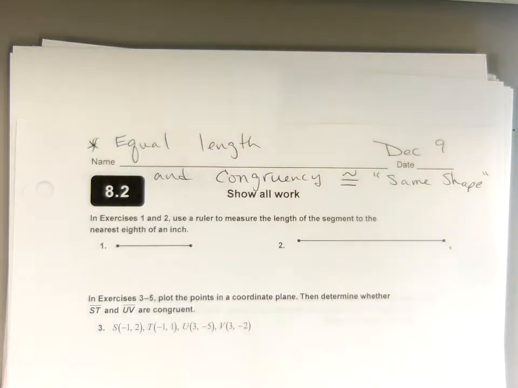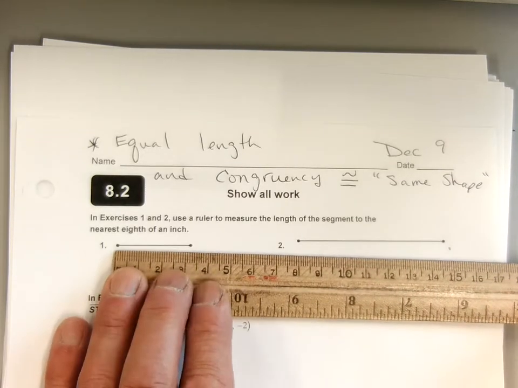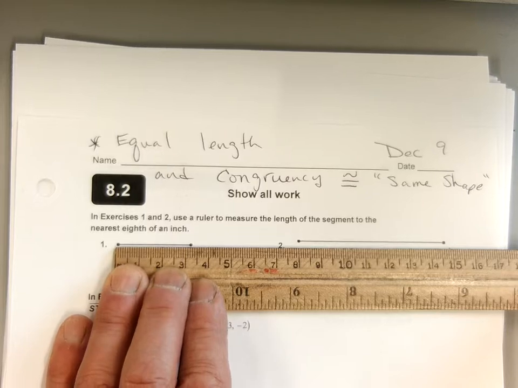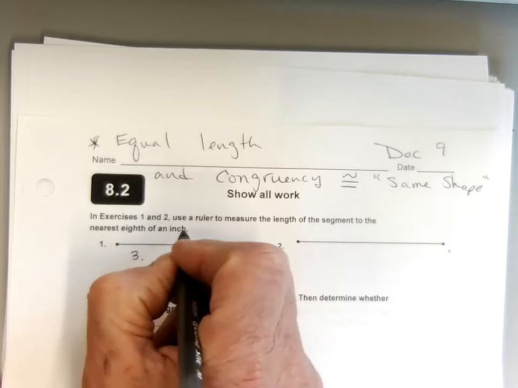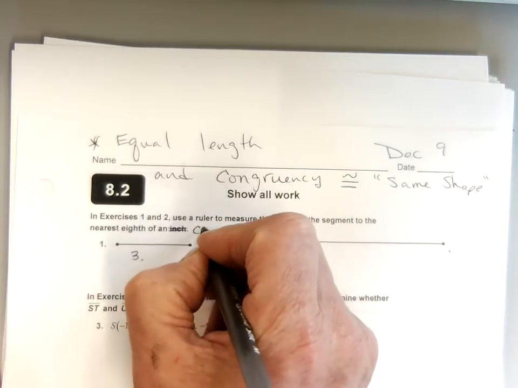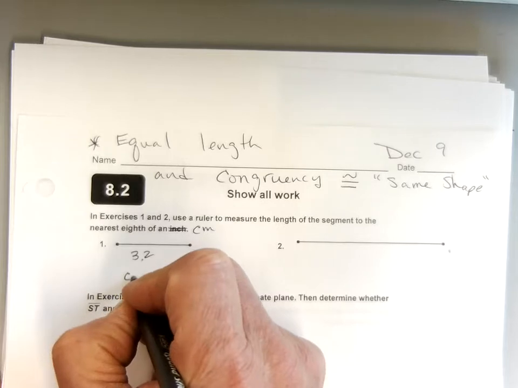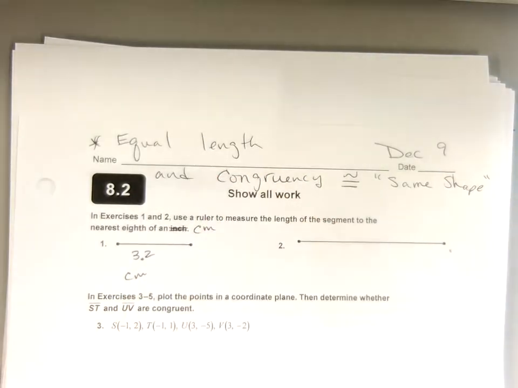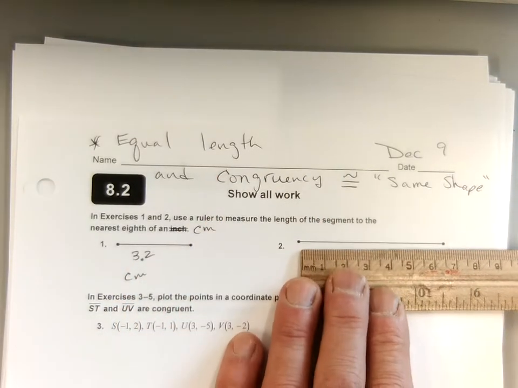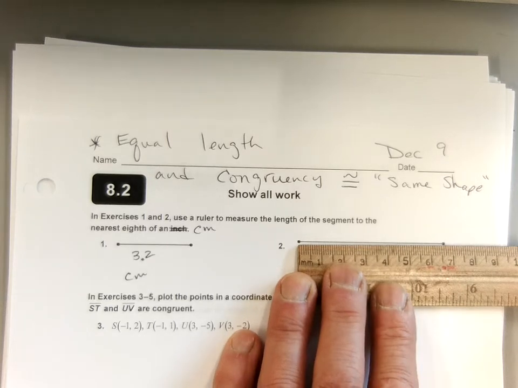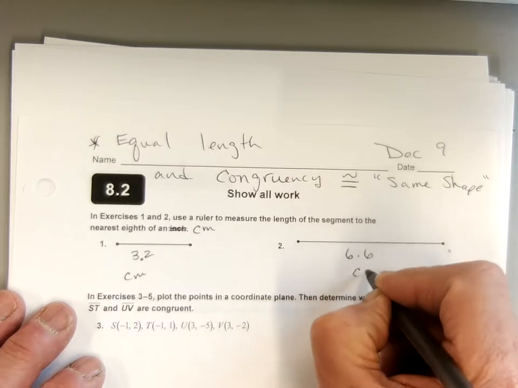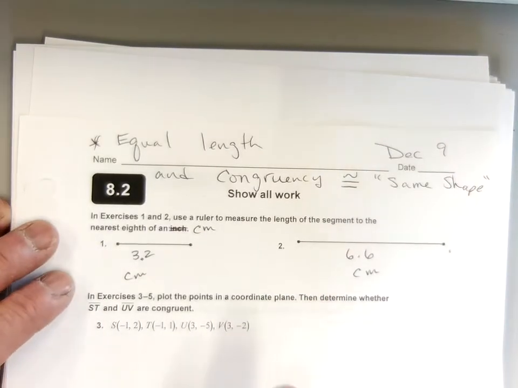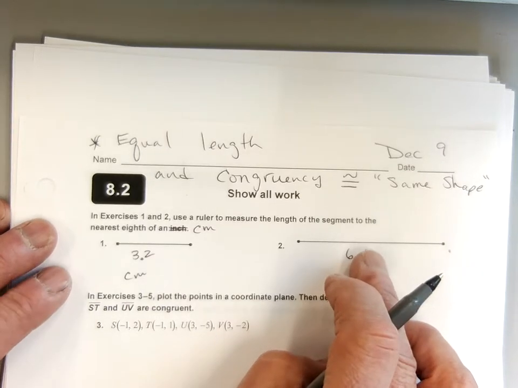So, if I measure this segment, and I'm going to use centimeters, I got about 3.2. It says inch. Inches are dumb. We're just about the only country in the world that does inches, so dumb. And then I get about 6.6. So we could say that these two segments are not equal and they're not congruent.